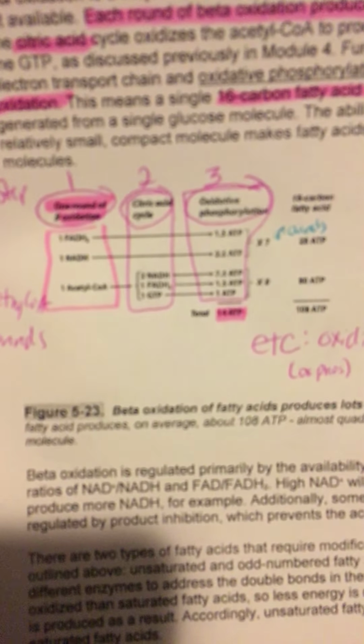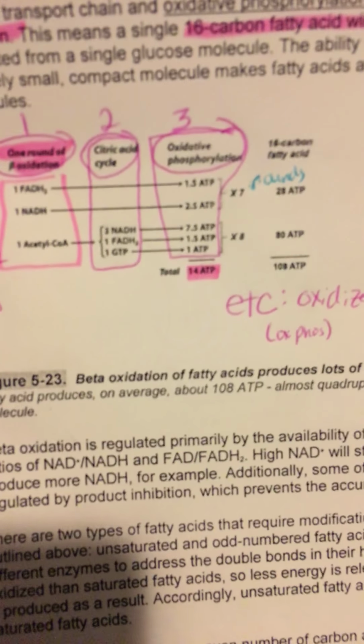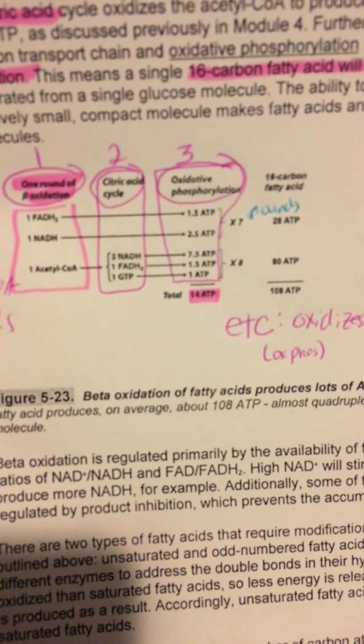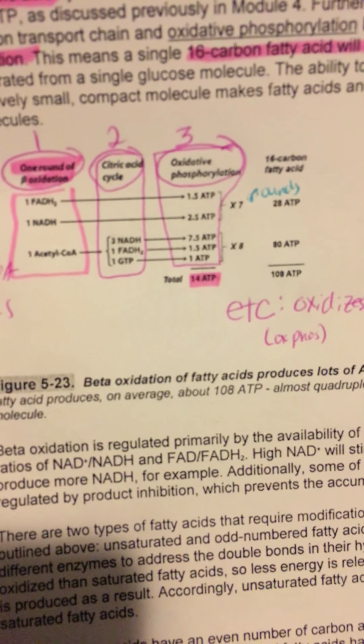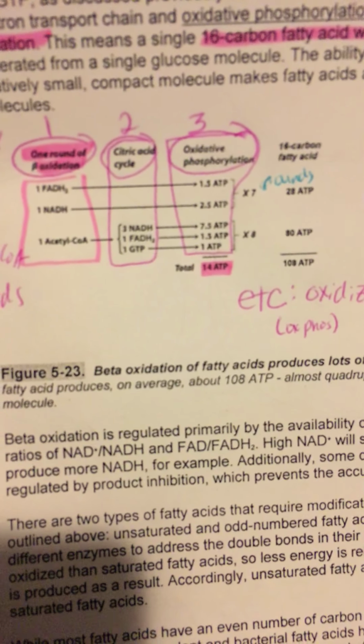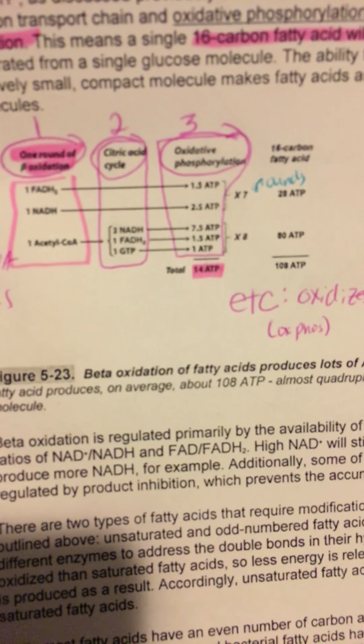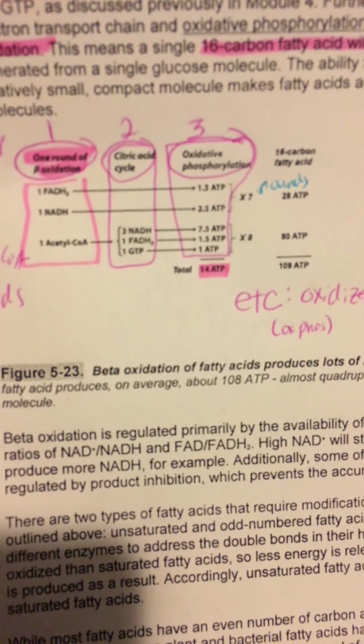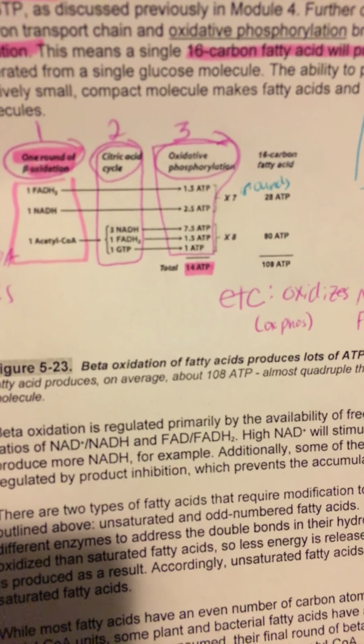I know that's foggy. There we go. So there you go. So the top number is the rounds of beta oxidation, and that's why we times it by that. And then the bottom number, the 8, is the number of acetyl-CoA that would be produced in that fatty acid breakdown.